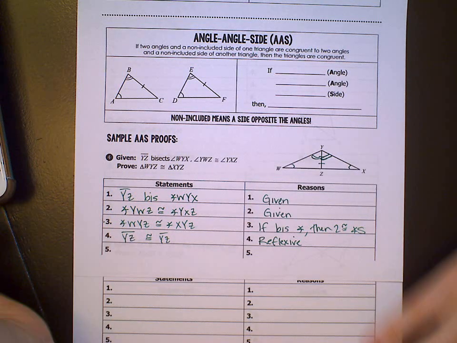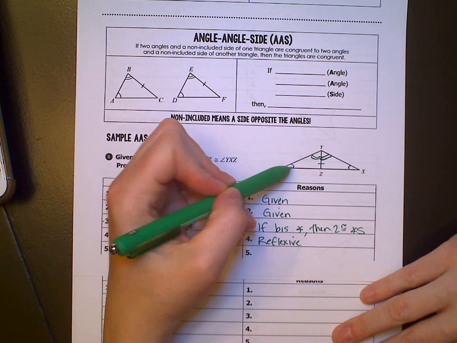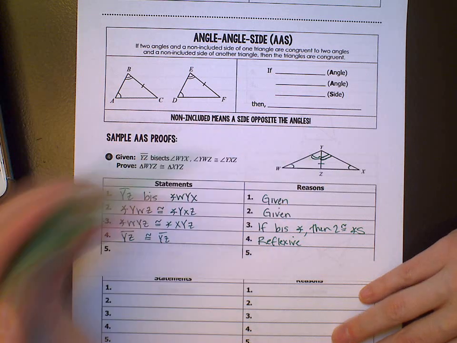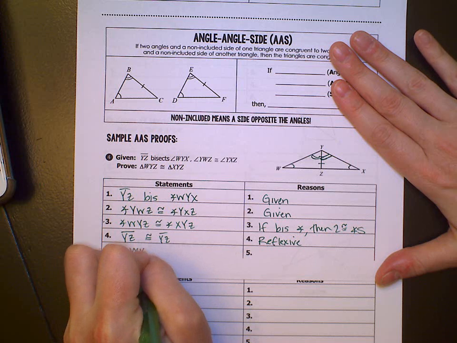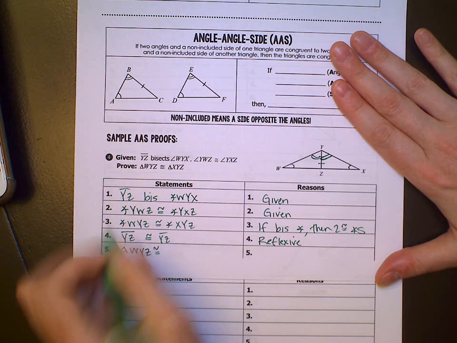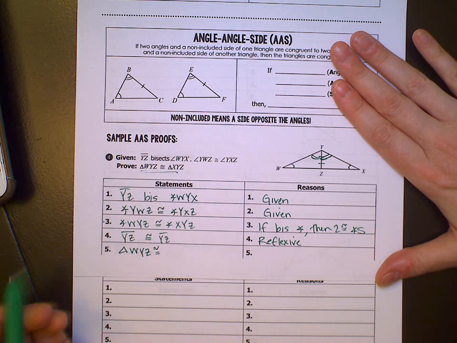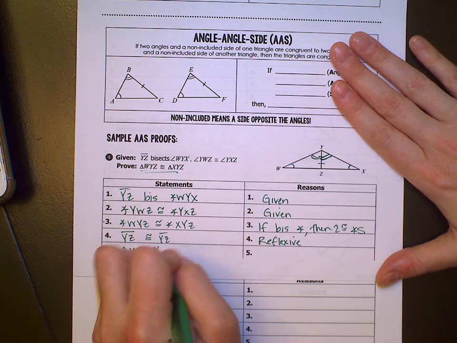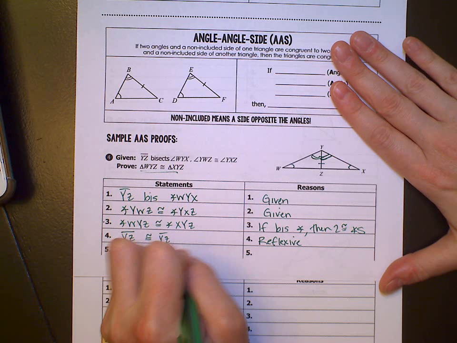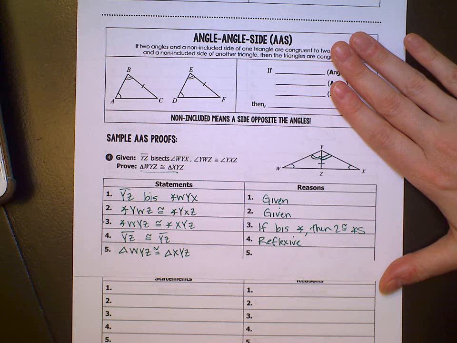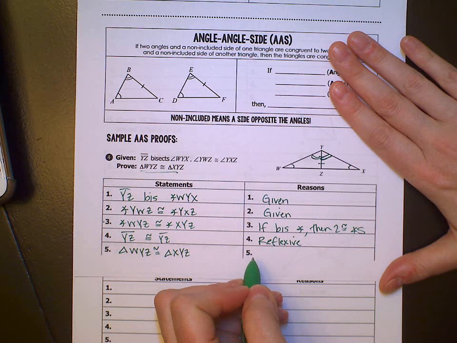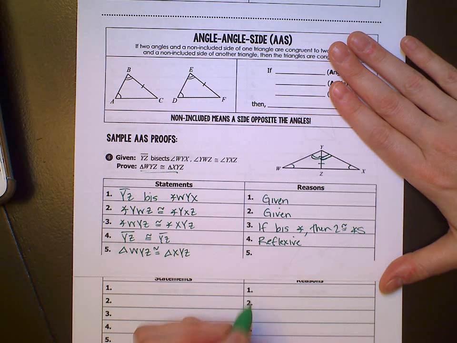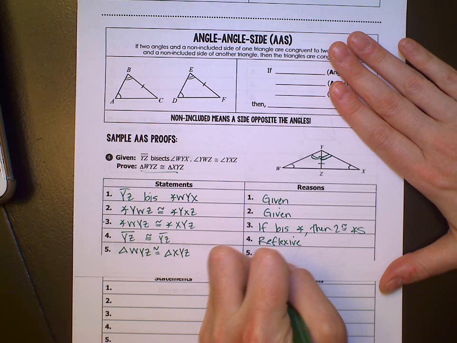Okay, so at this point we have an angle and a side. That's enough for us to say that the two triangles are congruent, and I'm using the congruence or the prove line right here. I'm not reordering anything. I am just copying it letter for letter. There's no point in trying to reorder. You just put it in the way it's telling you to put it in. Okay? So triangle WYZ is congruent to triangle XYZ, and that was angle, angle, side.